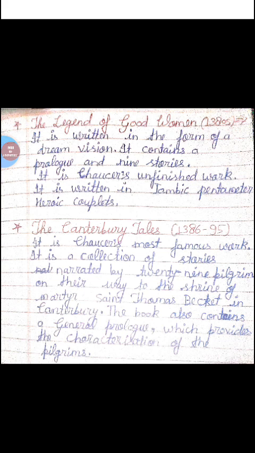Chaucer's next and most famous work of all works, The Canterbury Tales. It is Chaucer's most famous work. It is a collection of stories narrated by 29 pilgrims on their way to the shrine of the martyr St. Thomas Becket in Canterbury. The book also contains a general prologue which provides the characterization of the pilgrims.